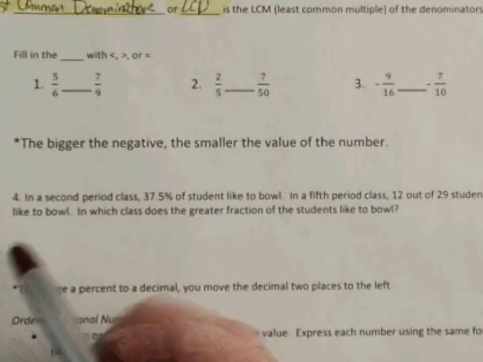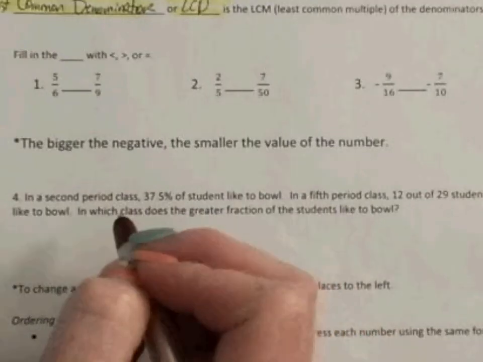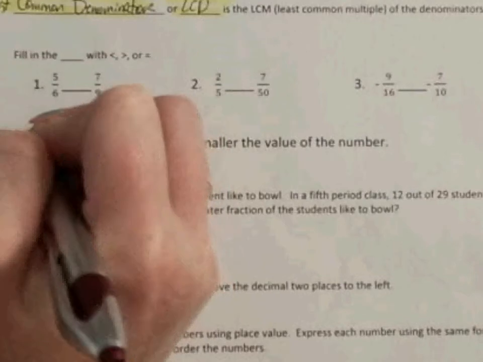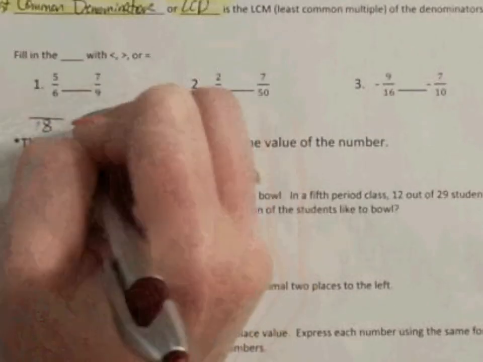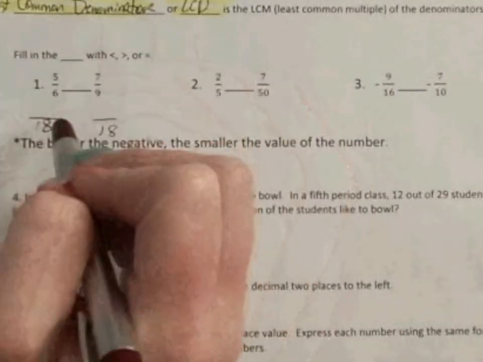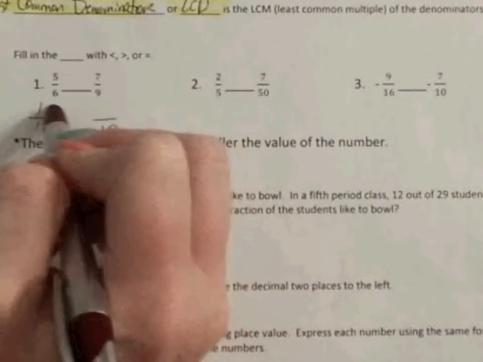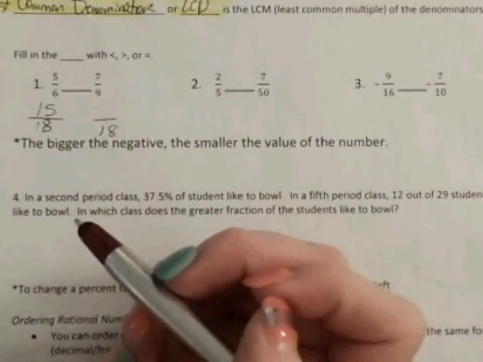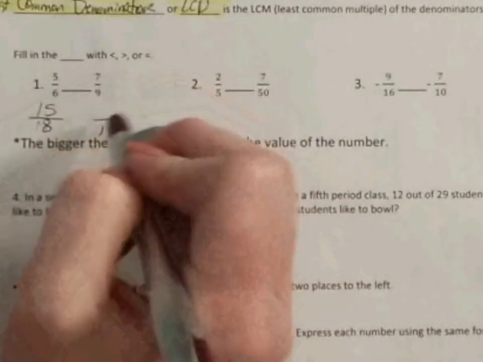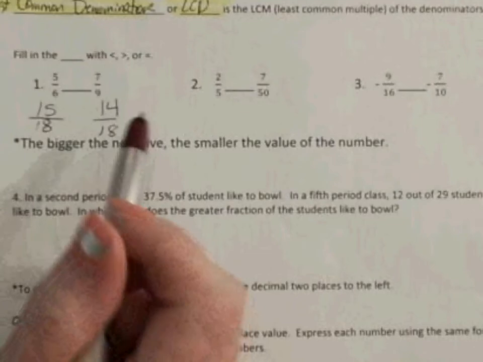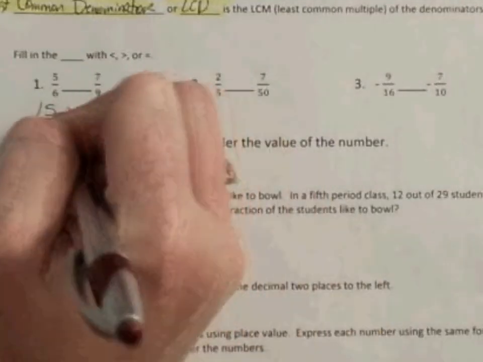So for 6 and 9, your least common denominator is going to be 18, so I'm going to write them both over 18. And 6 times 3 was 18, so 5 times 3 is 15. 9 times 2 is 18, so 7 times 2 is 14. So now I'm comparing 15 eighteenths to 14 eighteenths, and the 15 eighteenths is bigger.